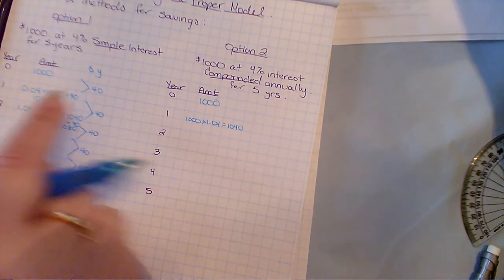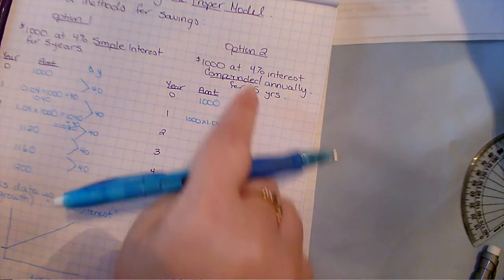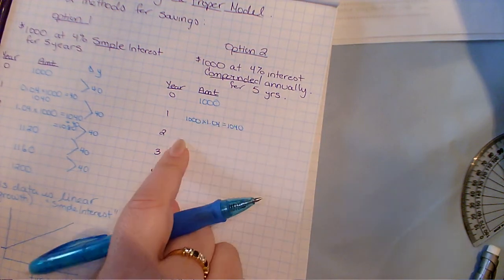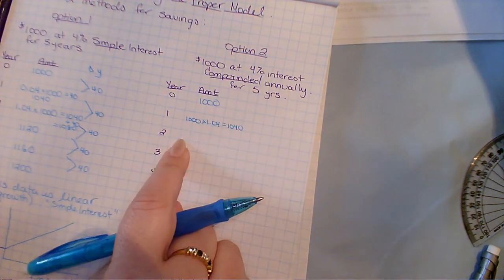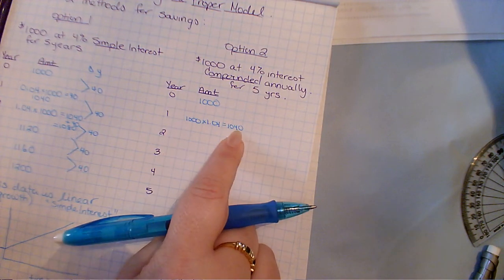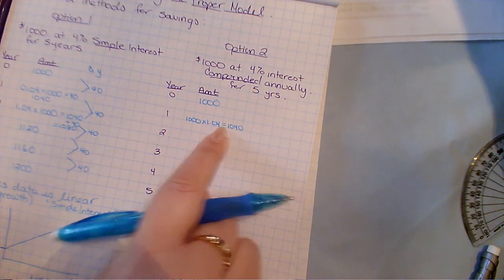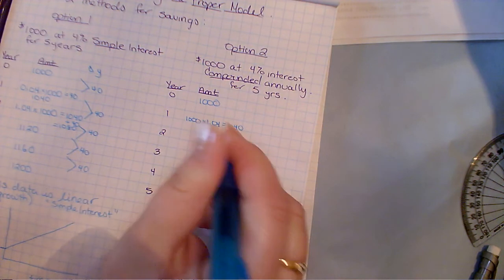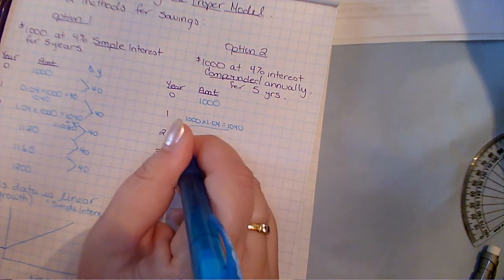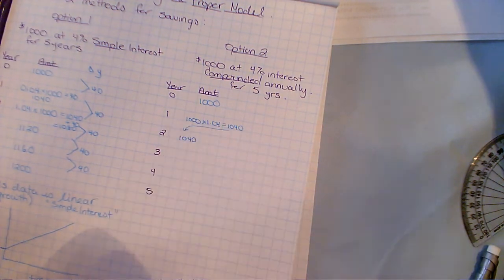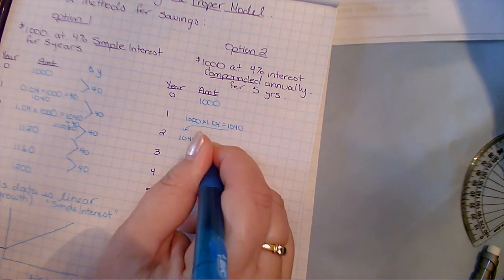No difference. The only difference now in this situation, the word compounded means your new start amount for the next year is not going to be 1,000. It's going to be 1040. So your old amount now becomes your new start amount. And you're still going to add on 4%.